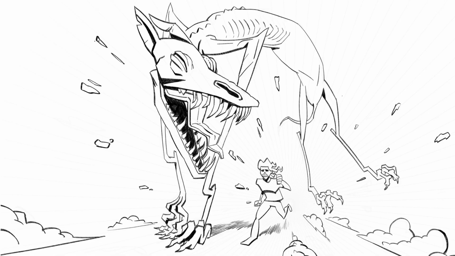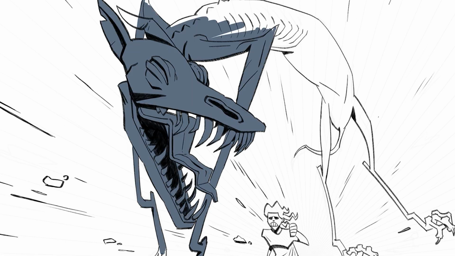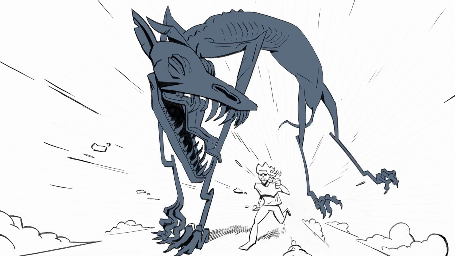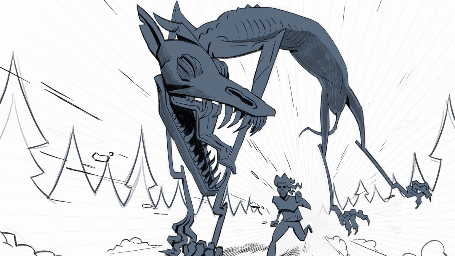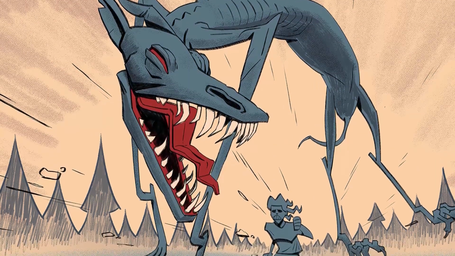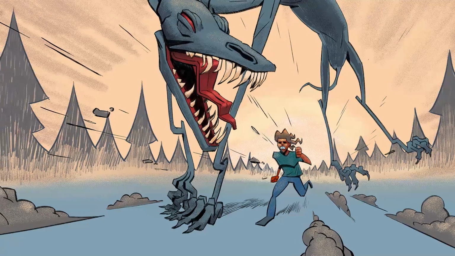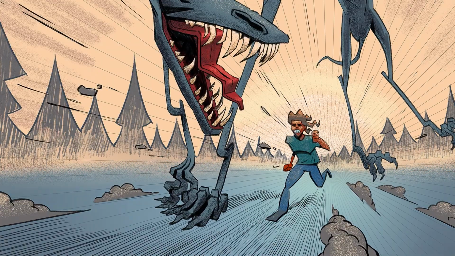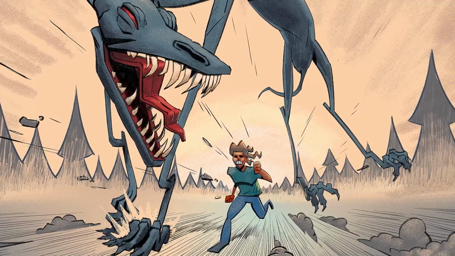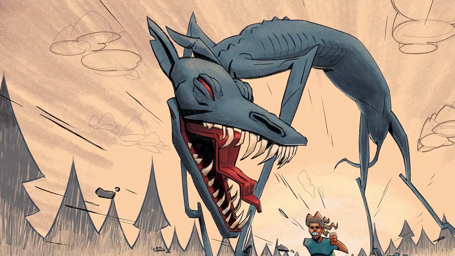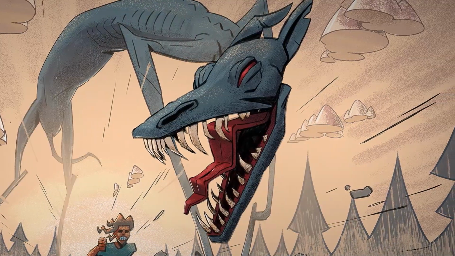One-point perspective helps exaggerate motion along with moving elements like dust trails and clouds. Hard edges return, reinforcing tension and danger. And that's it. From a real animal to a stylized beast that feels alive.